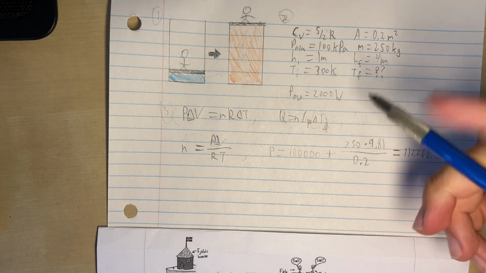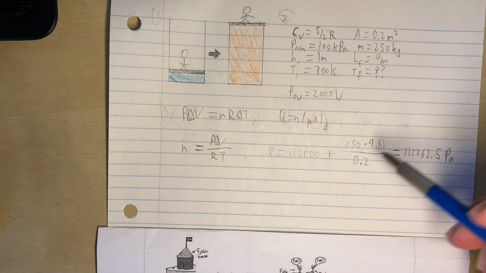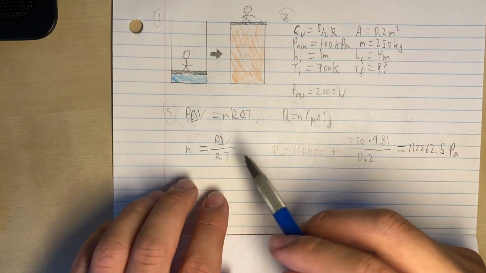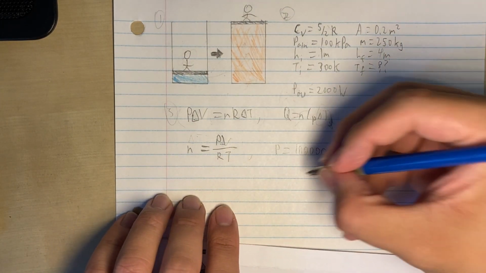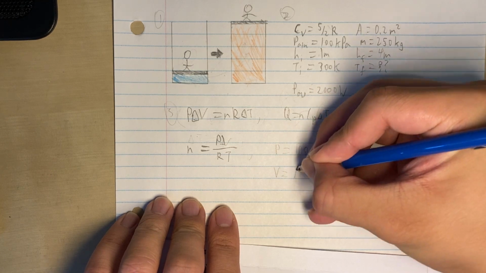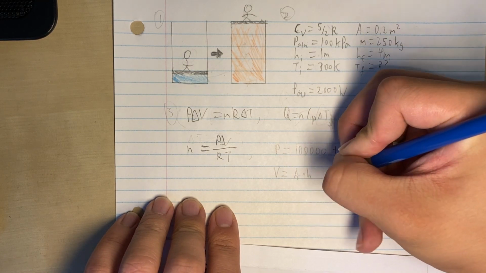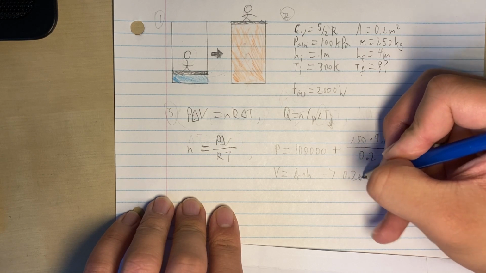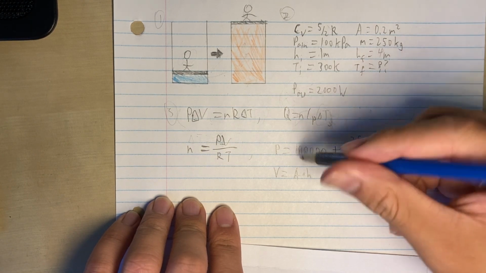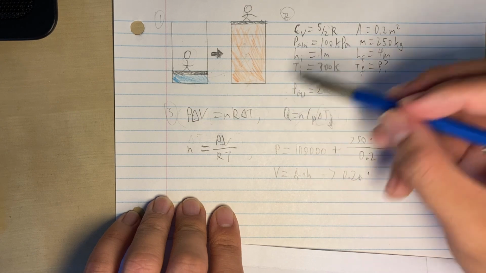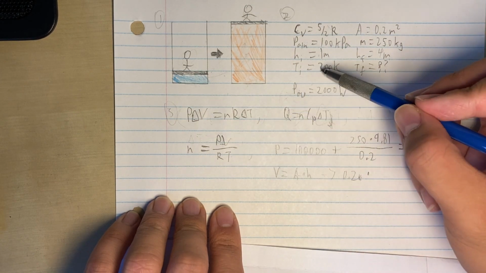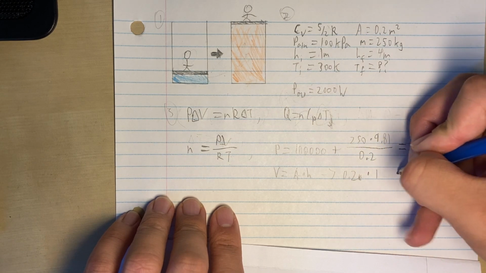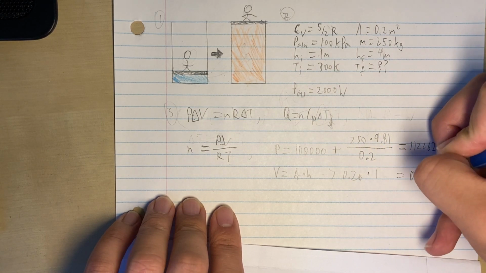All right, so we have pressure. Volume is equal to area times height, so that's 0.2 meters squared, and you multiply that by the initial height. We're going to look at the initial because we have the initial temperature. Height initial is 1, so volume is 0.2 meters cubed.